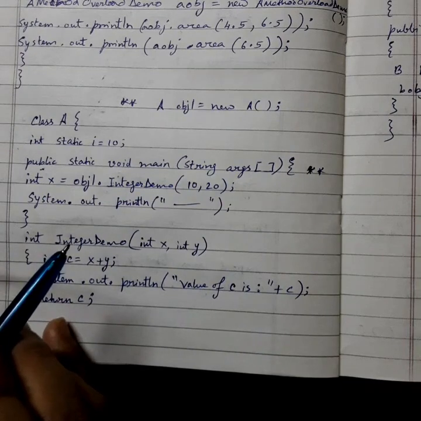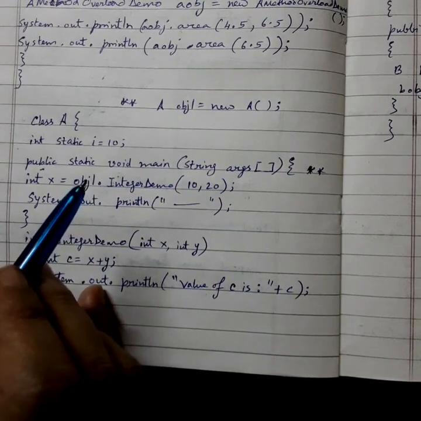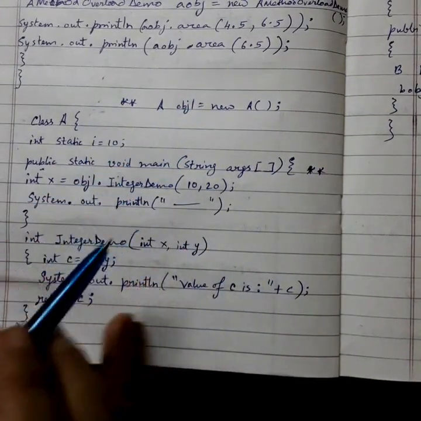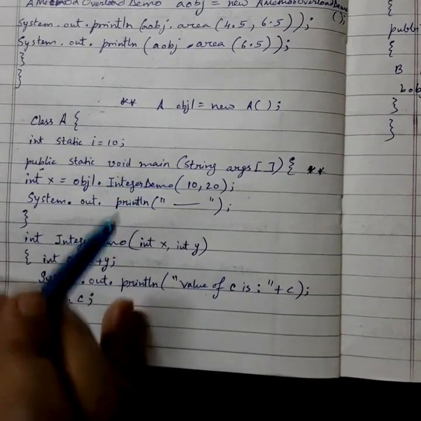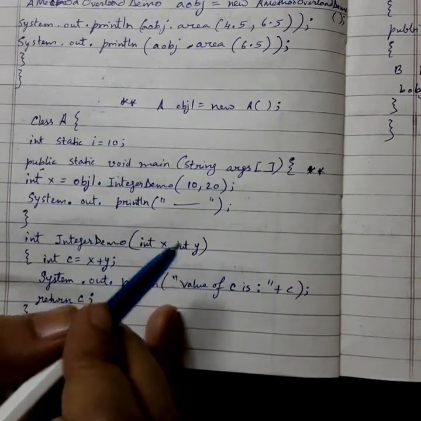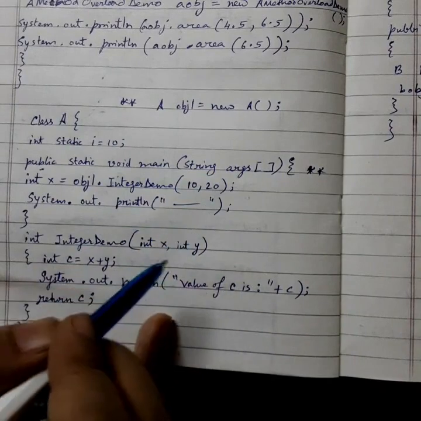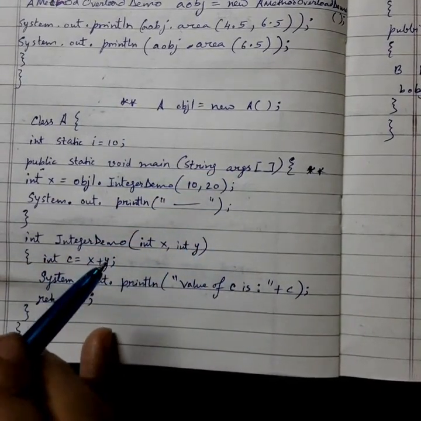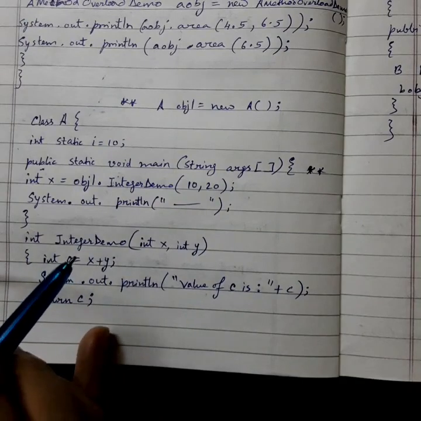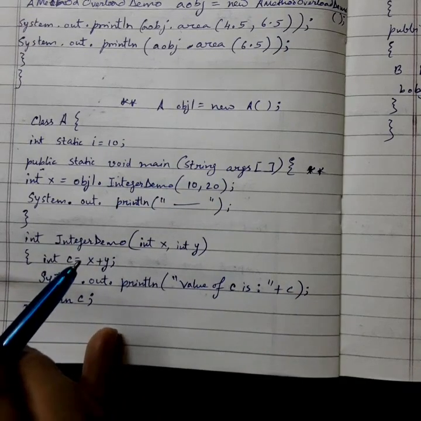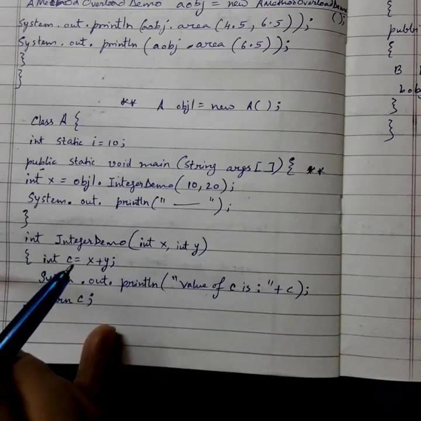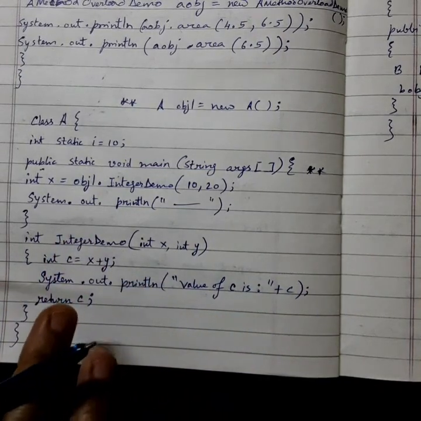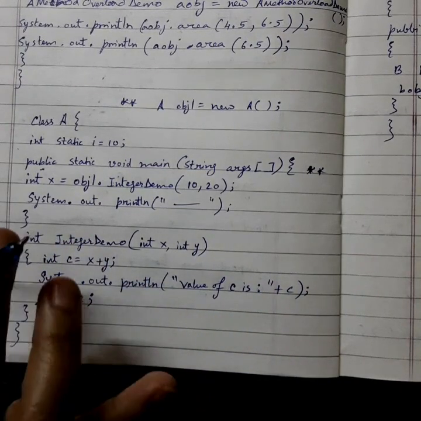which is not a static method. So we access the method with this object we created here, object.IntegerDemo. The control is transferred here. We have got two parameters here, 10 and 20, passed to x and y respectively, and they're added, and the value is collected in C, which is an integer data type variable, and we print the value of C here in this method, and we are returning C also because it is an integer type.